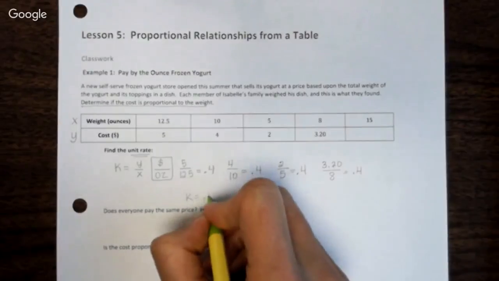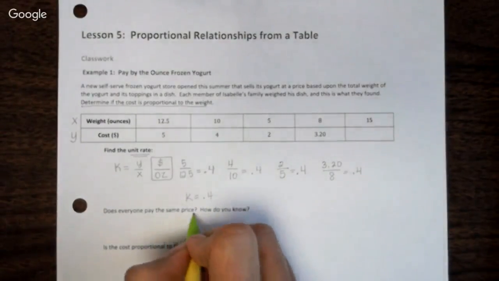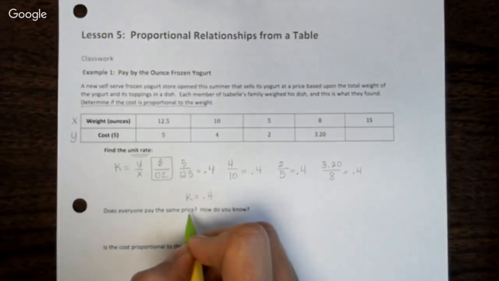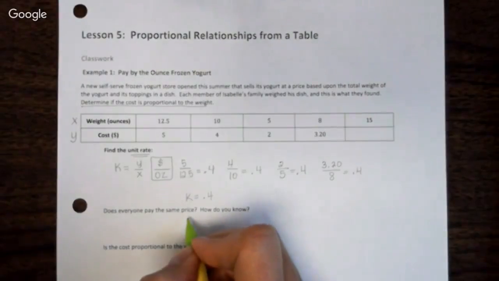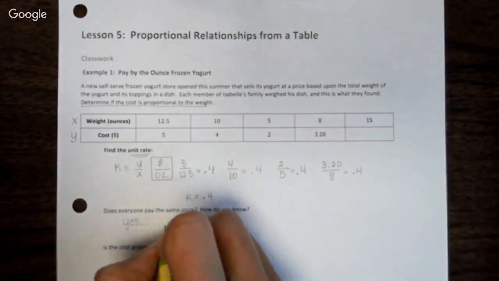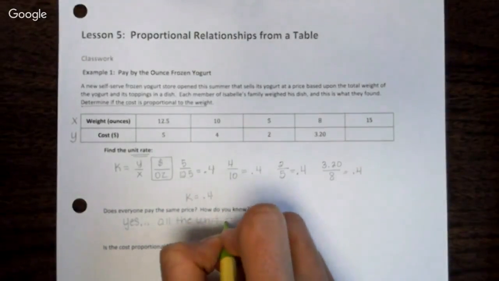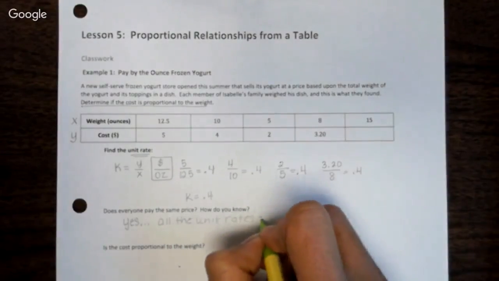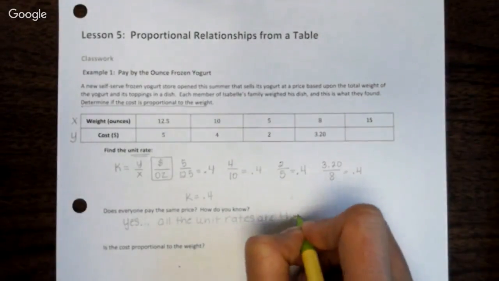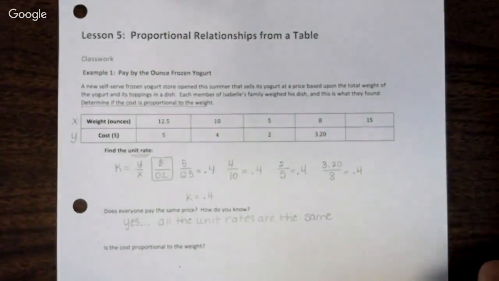So K is 0.4. So does everybody pay the same price? Well, they're not paying the same price, but they're paying the same unit rates, right? So we'll say yes, all the unit rates are the same. So because all the unit rates are the same, we know that it forms a proportional relationship.